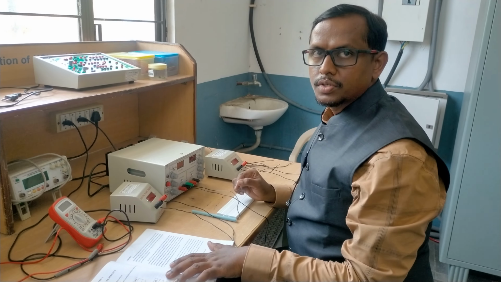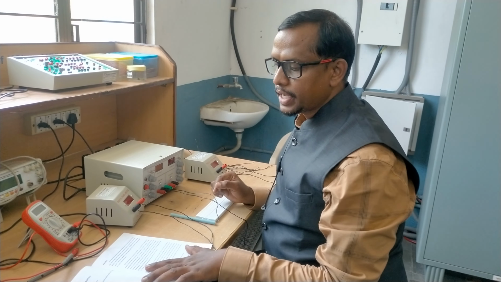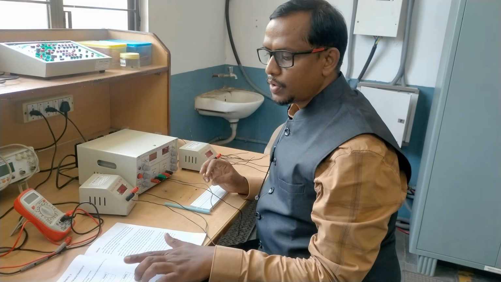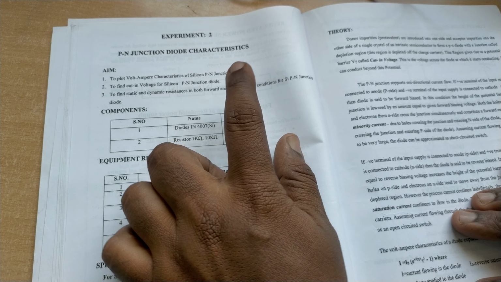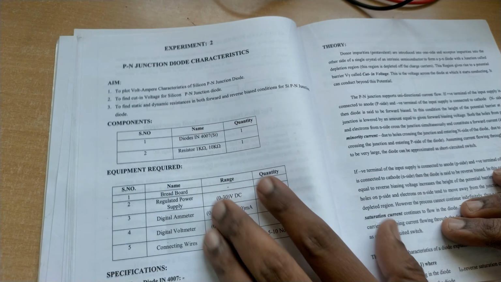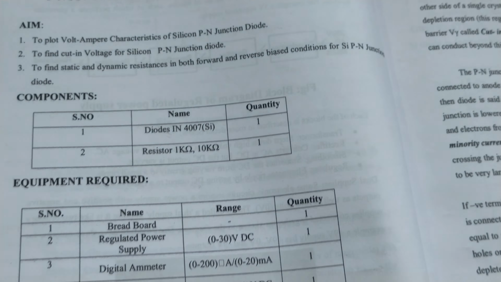Now we are going to see PN junction diode characteristics. Here we are going to plot the VI characteristics of a PN junction diode, find the cut-in voltage of a PN junction diode, and find the static and dynamic resistances for forward as well as reverse bias of a PN junction diode.